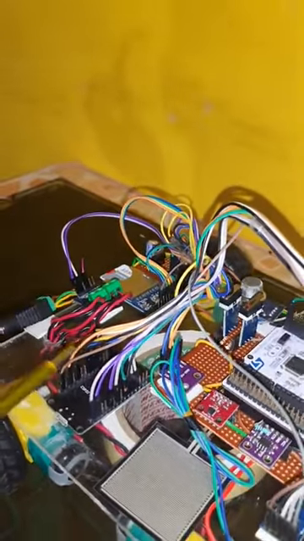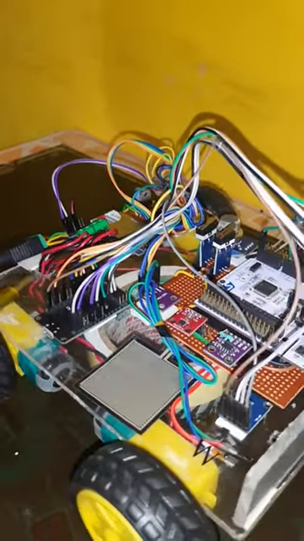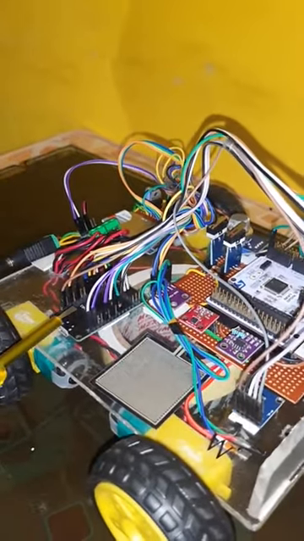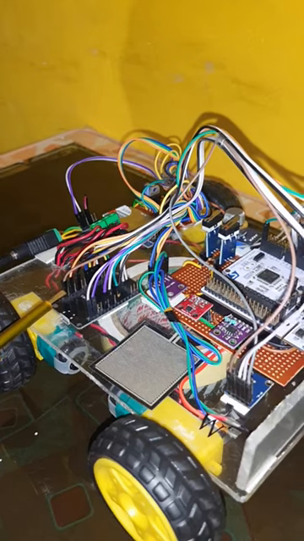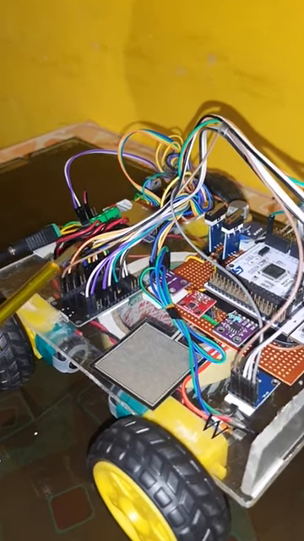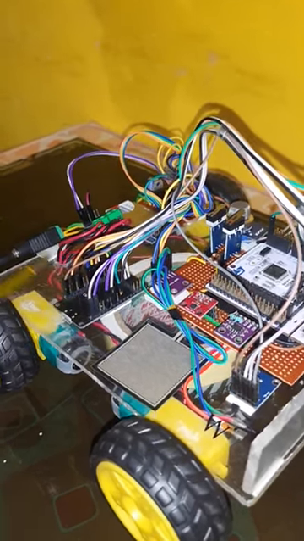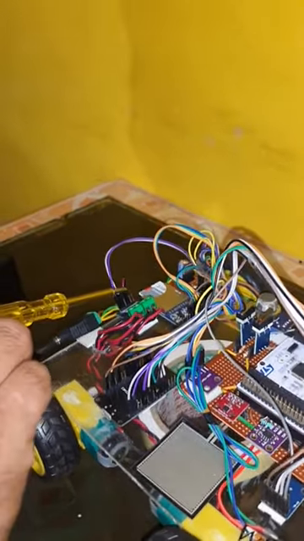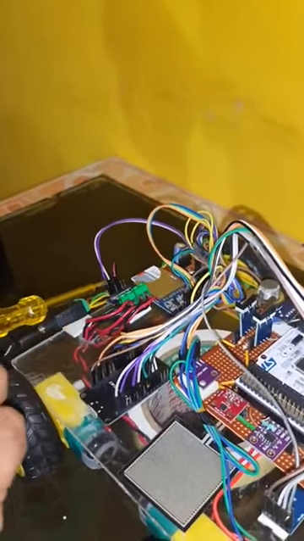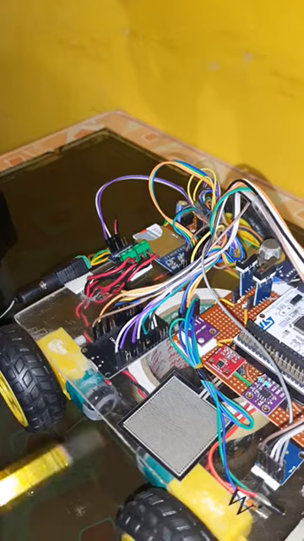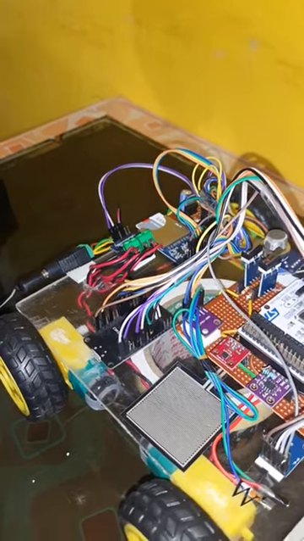For the communication between the STM32 and ESP32, we are using the CAN protocol to send data between the two microcontrollers. And on the ESP32 side, the motor driver is there. For driving the four motors, we are using this motor driver.